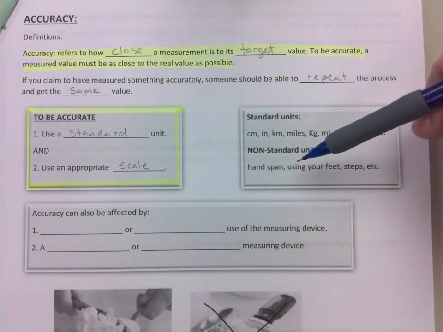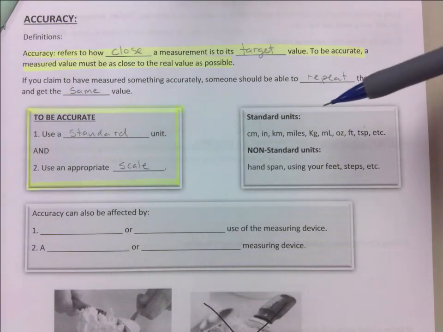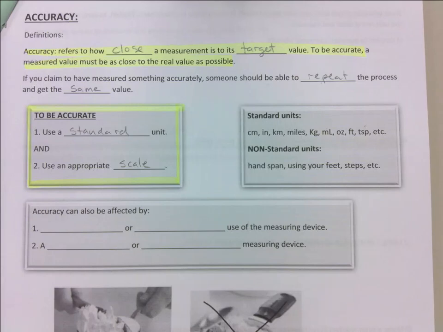My handspan would be very different than your handspan. I can guarantee you that. Right? Mine is probably like ridiculously big. And so if I say, oh, this table measures 4.5 handspans, and then you come and measure it, it's like, wait a minute, for me it's like 6 1/4. We're not going to be able to get the same measurement, so it's not a standard unit. It wouldn't be accurate, okay?